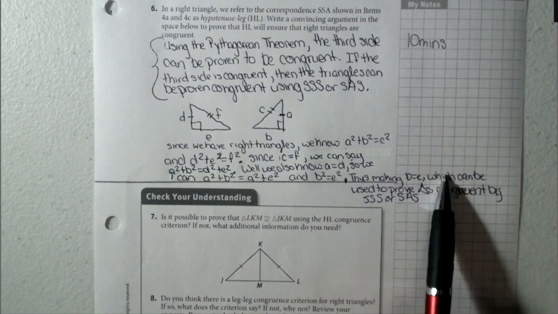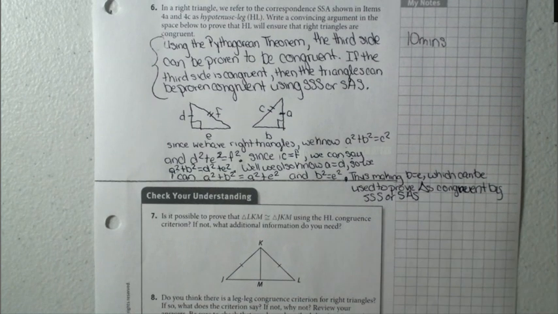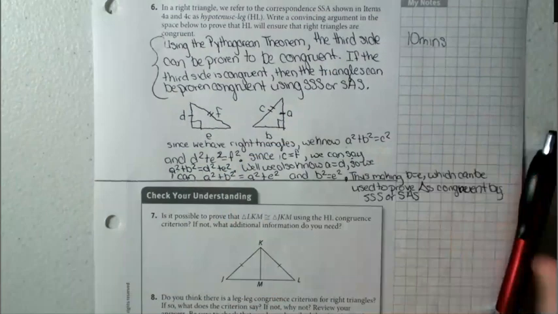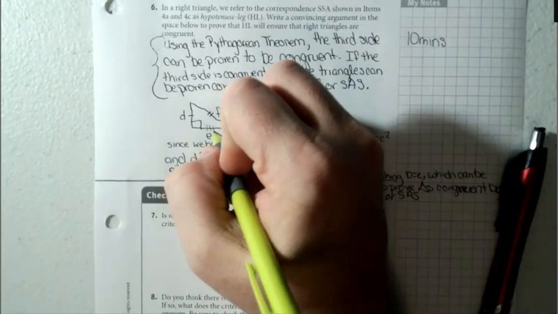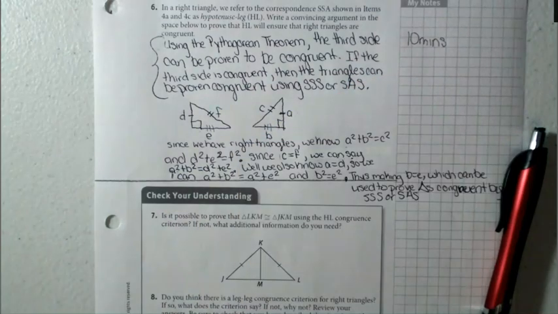equal to e, which can either be used to prove that the triangles are congruent by side, side, side, or now that you know that these two sides are congruent, you can even say side angle side, because you know these 90 degrees are equal.